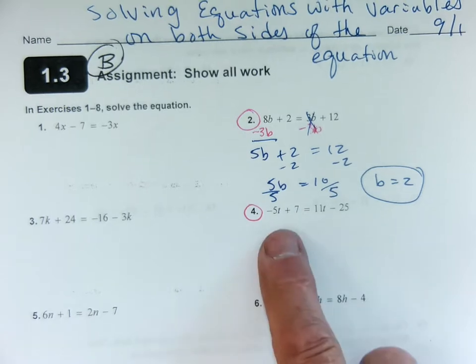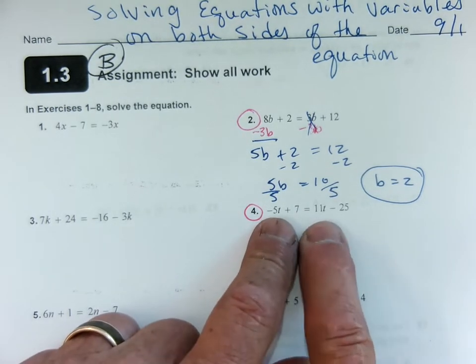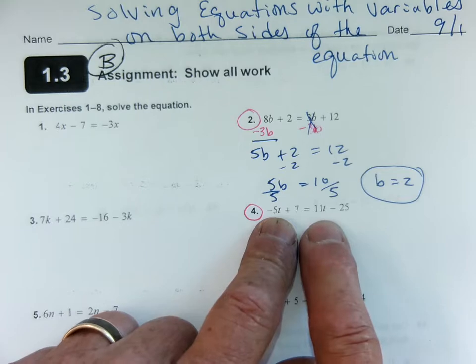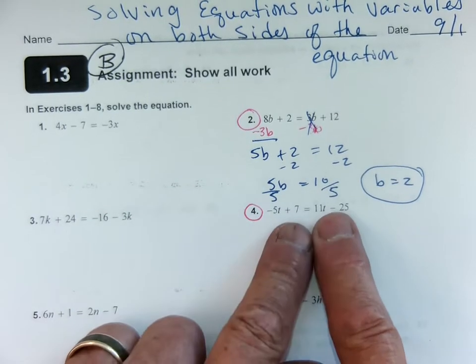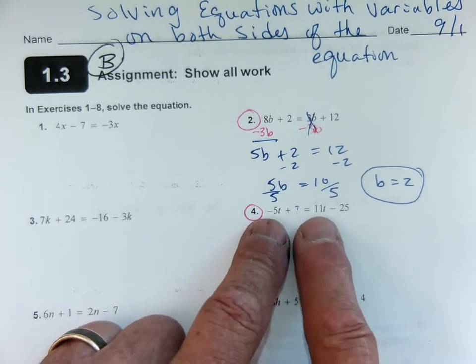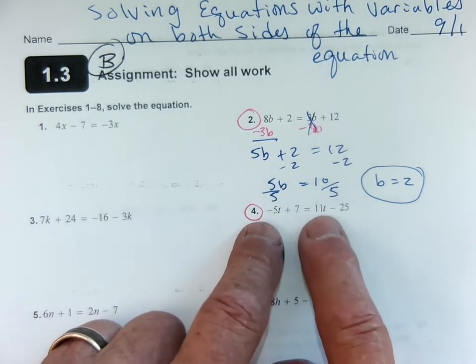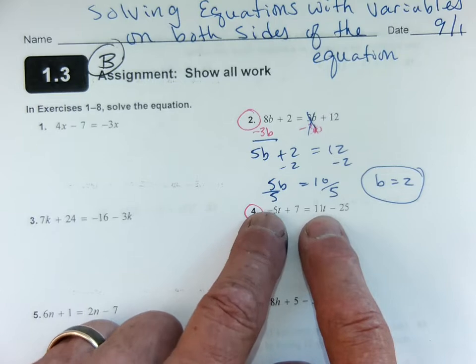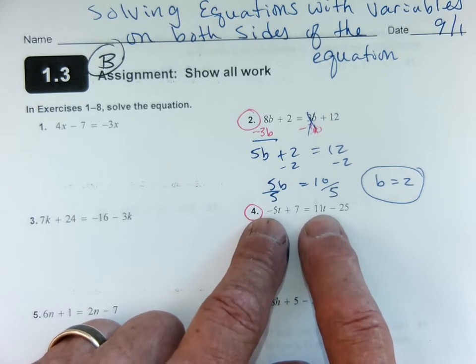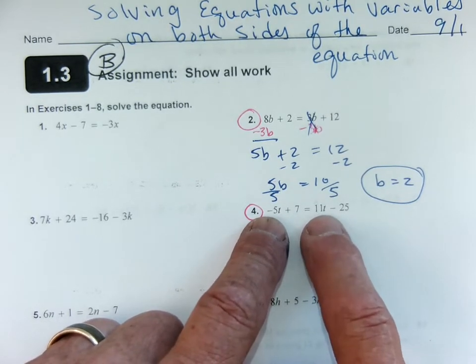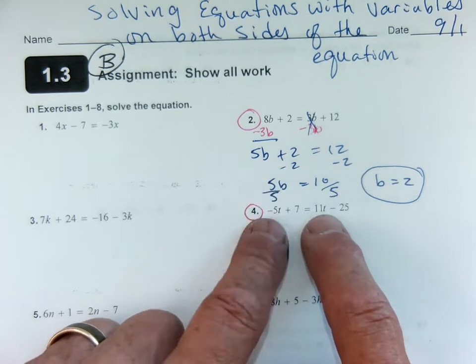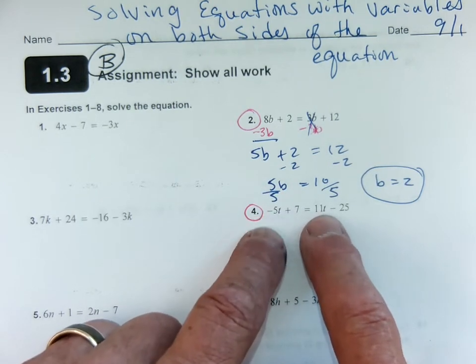On number 4, I've got two groups of T's. They're on opposite sides, so I can't combine them. I don't want two groups of T's. I just want one. So I'm going to get rid of one of them. It's probably easier to get rid of the negative 5T. You don't have to. You could get rid of the 11, but it's going to be easier for me to get rid of the negative 5T because I can just go plus 5T, right?